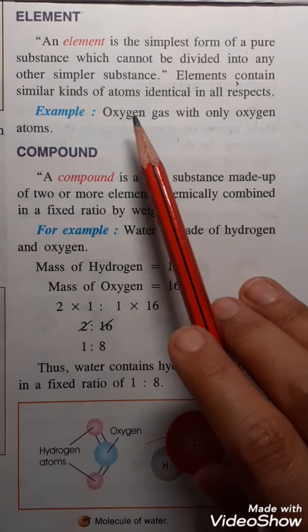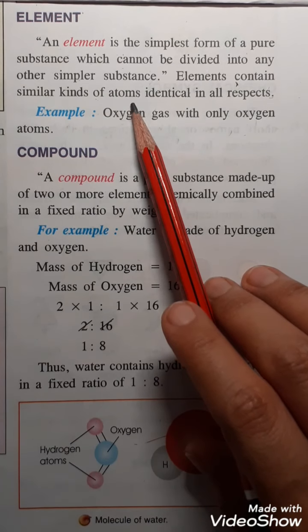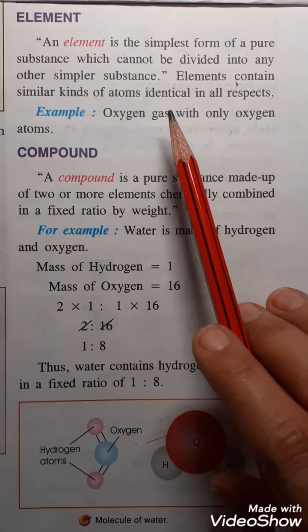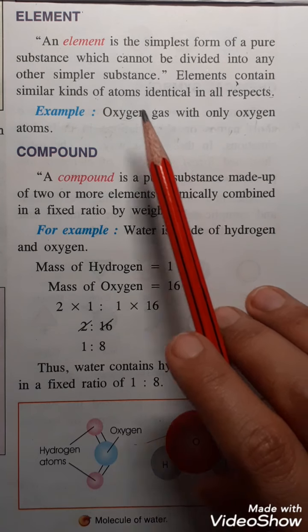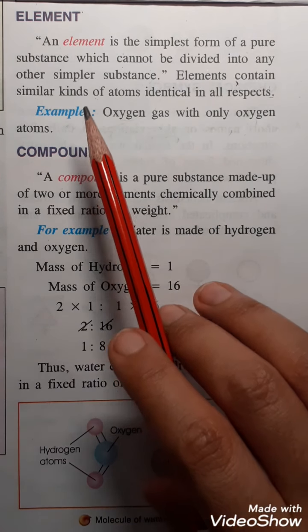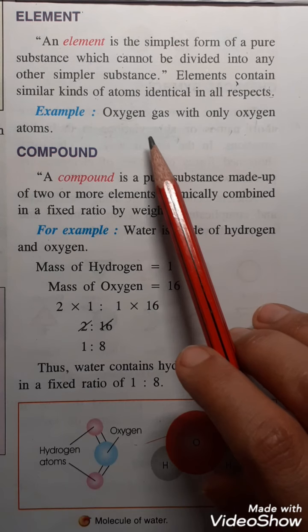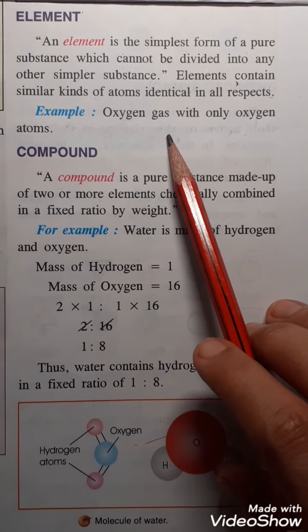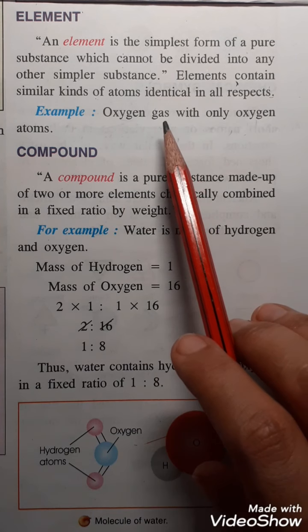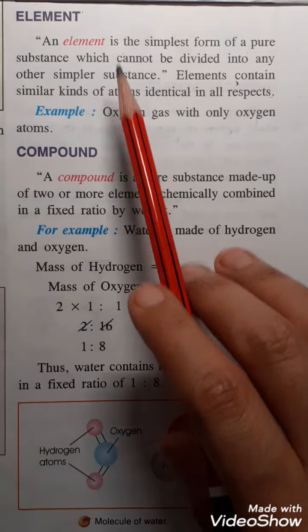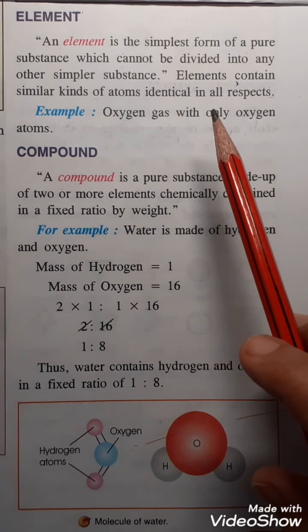Oxygen gas will be having only the oxygen atom. Nitrogen gas will be having only the nitrogen atoms. Metals like sodium will be made up of sodium atoms only. Magnesium will be made up of magnesium atoms only. Chlorine gas is made up of chlorine atoms only. So these are the examples of elements.